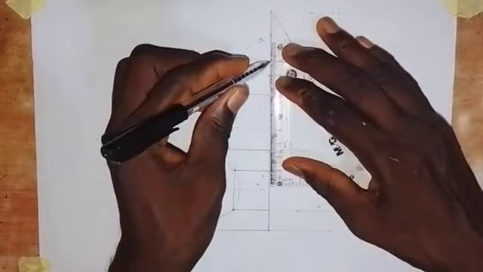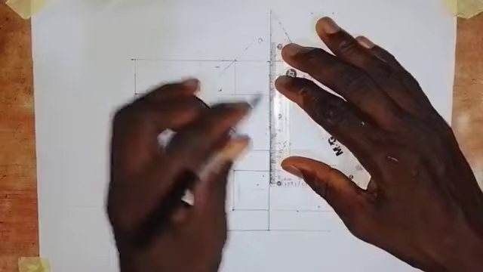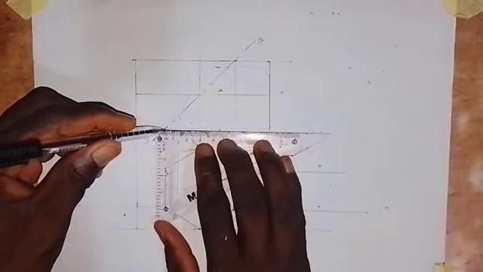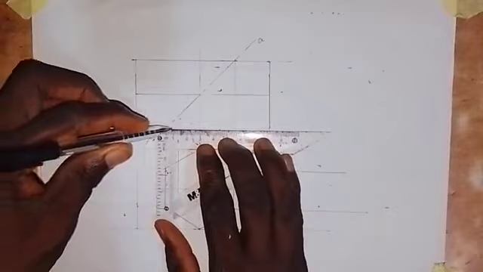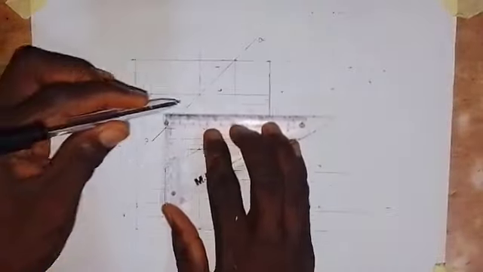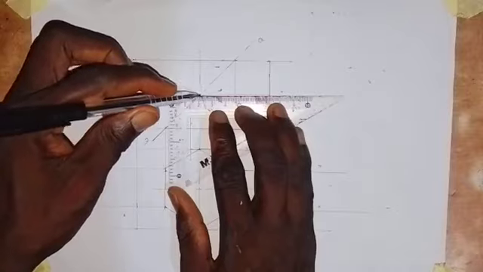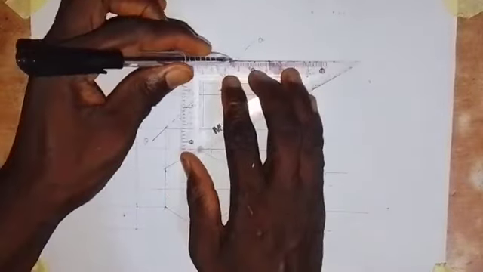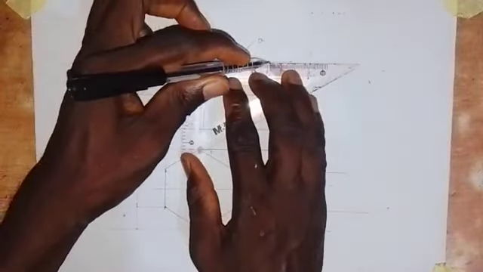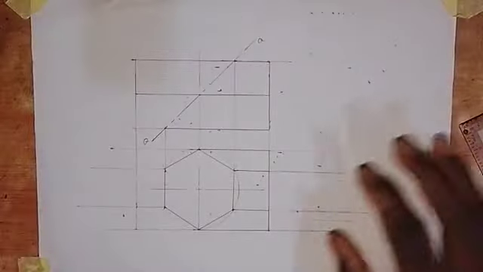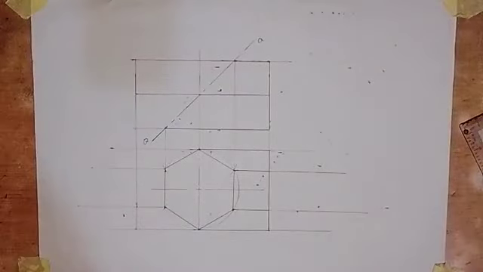Then this line will also be made a thick line, and then from this point here we make this line a thick line from here to this end, and then this line is also a thick line from this point to this end, okay. And then here also we have a thick line. All right, so this part is cut off and this is also cut off. All right, so that is what we have there.